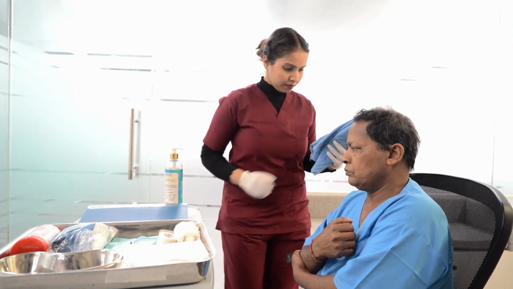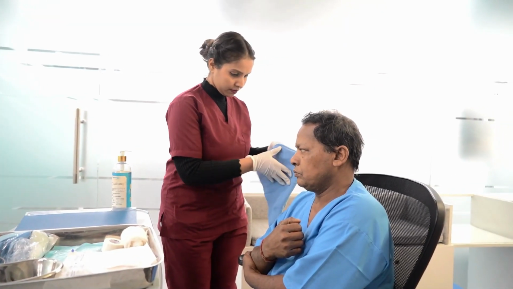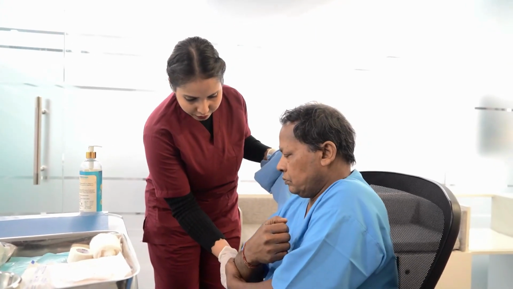Position the patient. Ask the casualty to support their arm with their other hand.